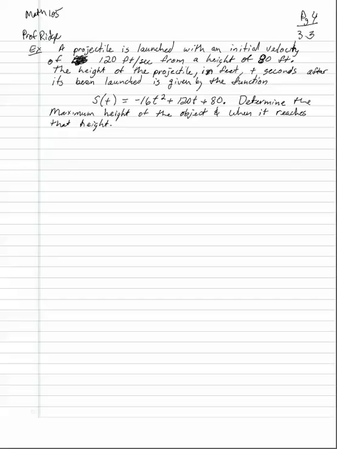Alright, let's look at a word problem. A projectile is launched with an initial velocity of 120 feet per second from a height of 80 feet. The height of the projectile in feet, t seconds after it has been launched, is given by the formula S of t equals negative 16t squared plus 120t plus 80. Determine the maximum height of the object and when it reaches that height.